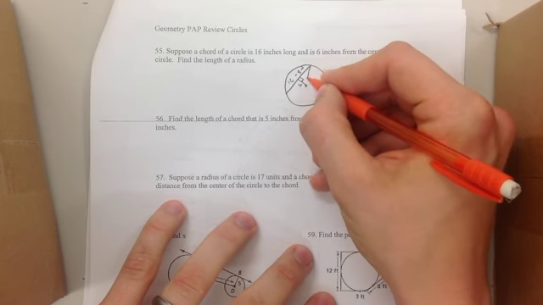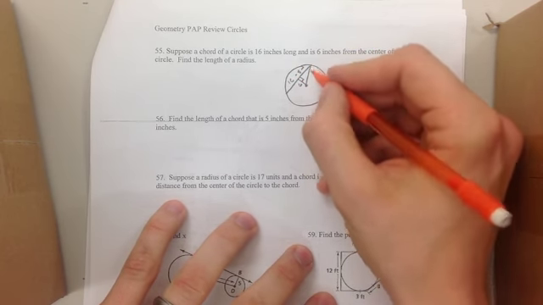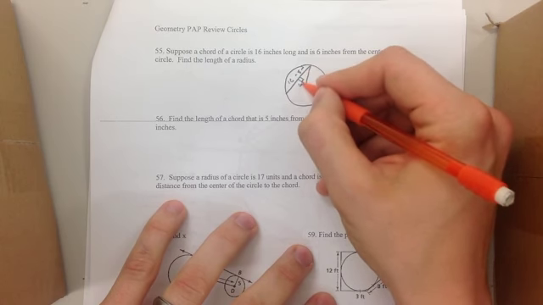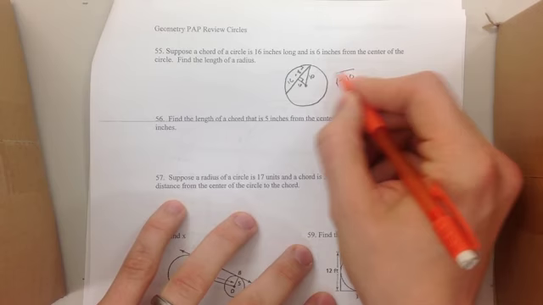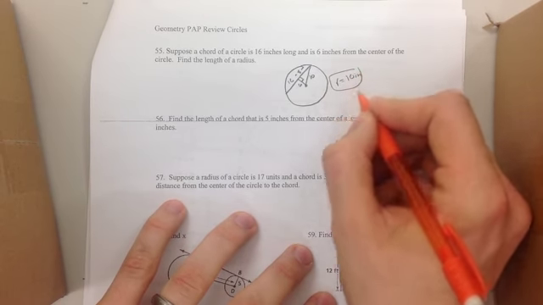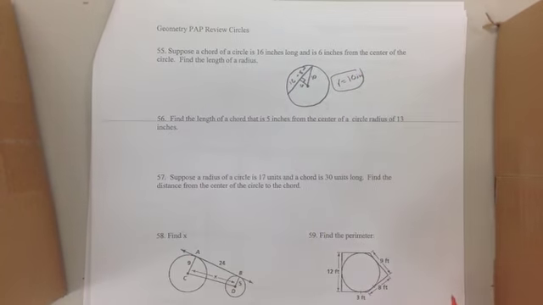Why is that important, Mr. Murdoch? Because it makes me a right triangle. 6, 8, this is a 3, 4, 5 triangle. That radius is going to be 10. We're done. It's going to be inches. They gave us some units, so we're going to give them some units back.